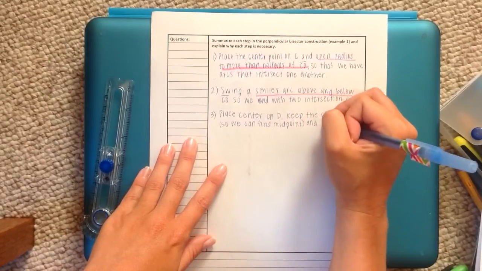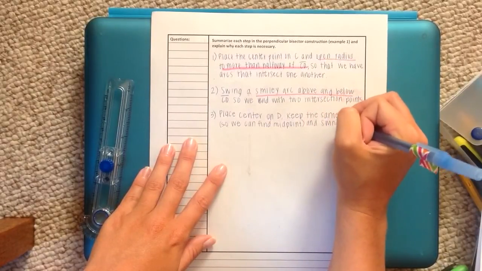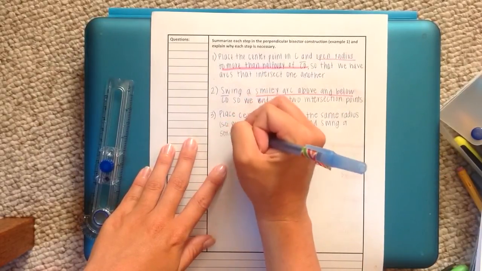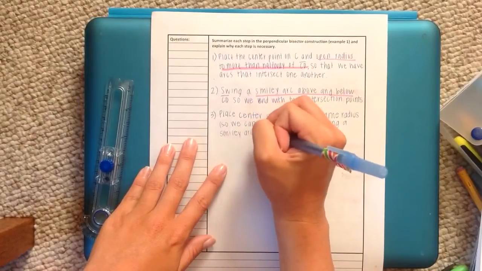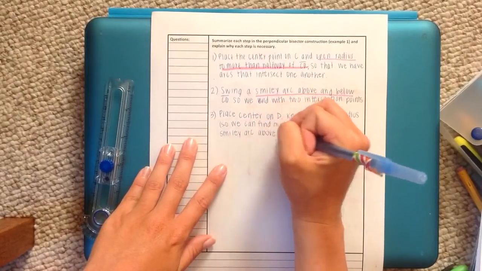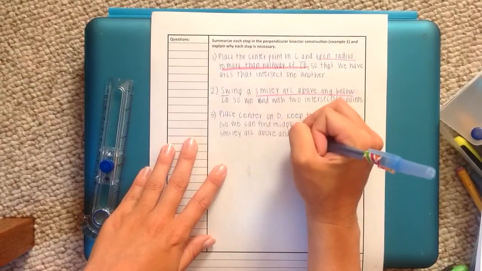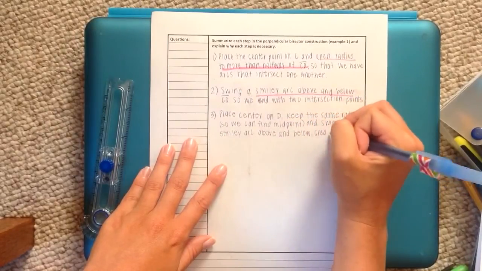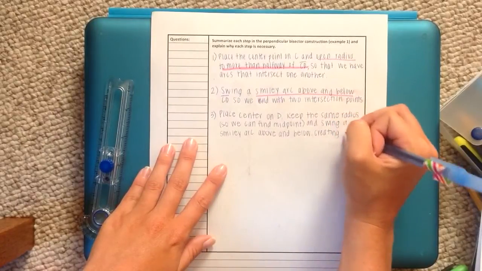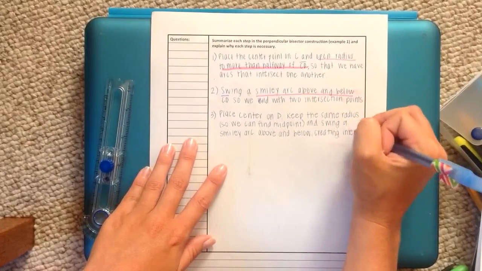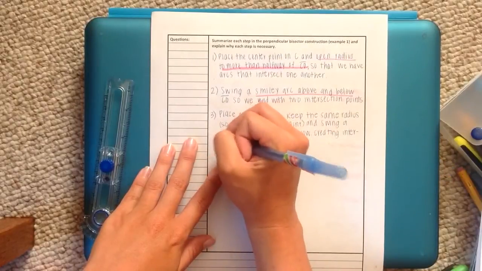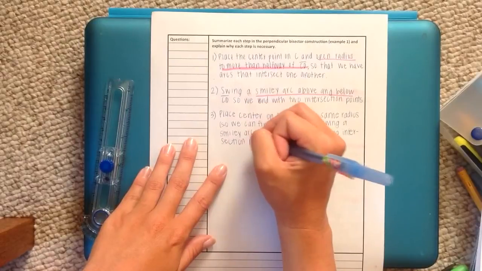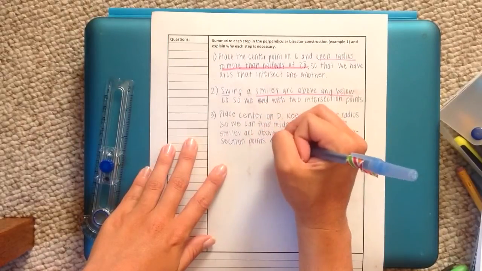And swing a smiley arc above and below. Creating intersection points A and B.